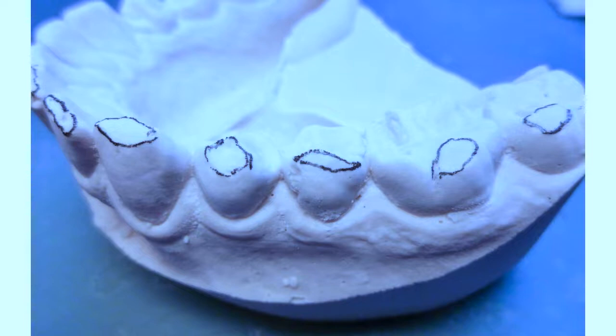So this is just the case. When we get in the lab and we have the models, we analyze the occlusions. In this 18-year-old patient, we already see these strong abrasions. It's a typical bruxing situation where we have really big decays already and strong abrasions.